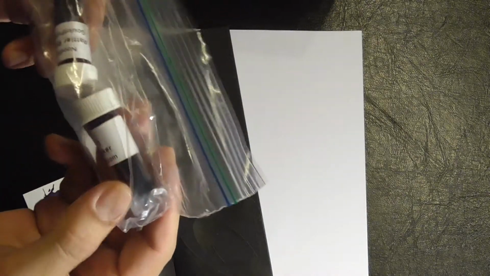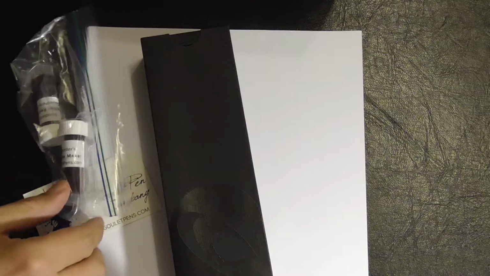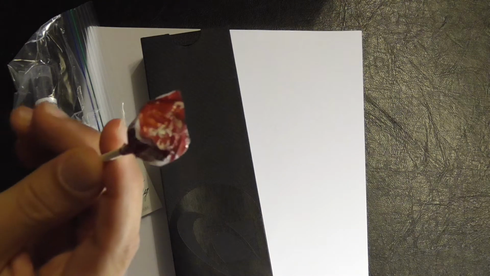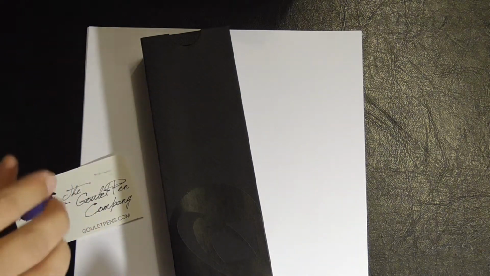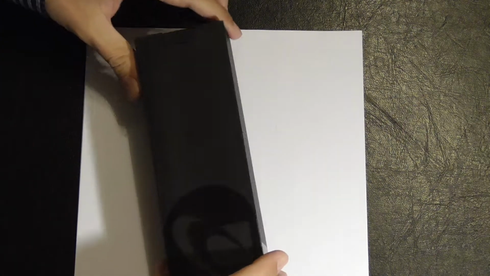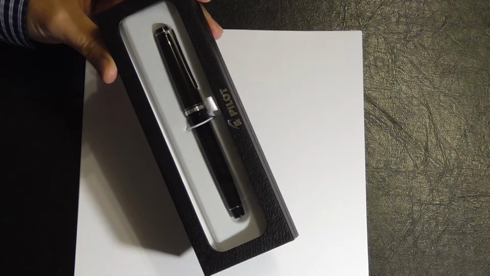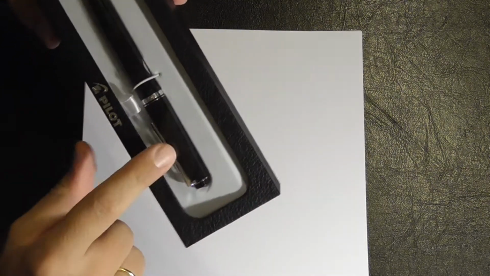So they occasionally throw some gifts like ink and the lollipop. They always do that. It's pretty cool. Okay, so the pen is actually an order for a friend of mine, and I got his permission to use it, open it, fill it with ink, and do physics. It is a Pilot Falcon.